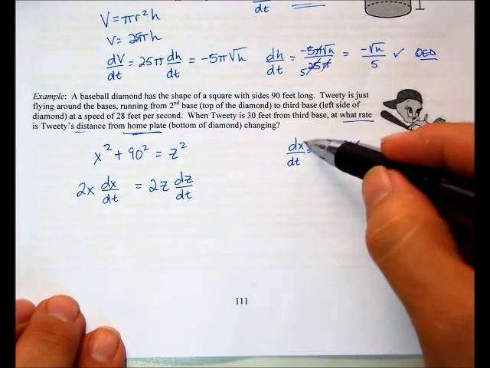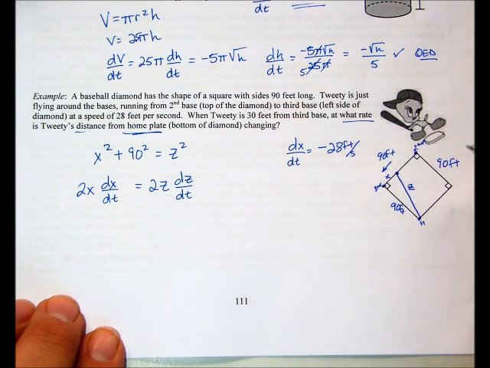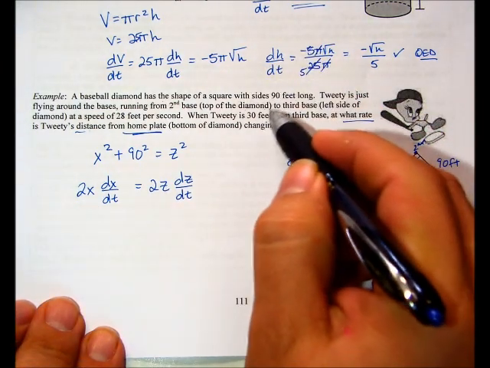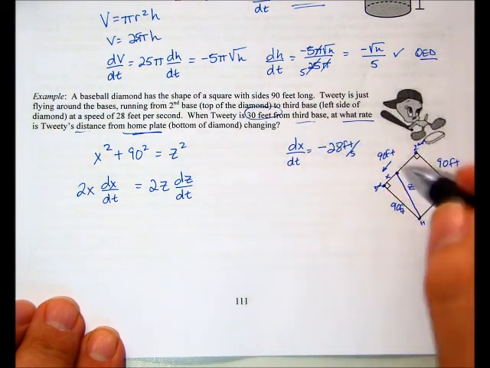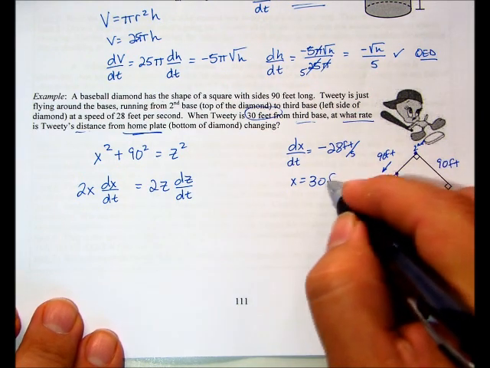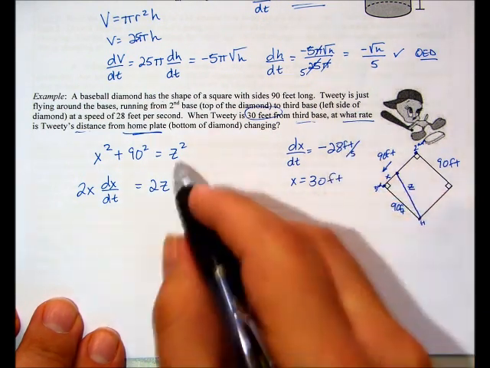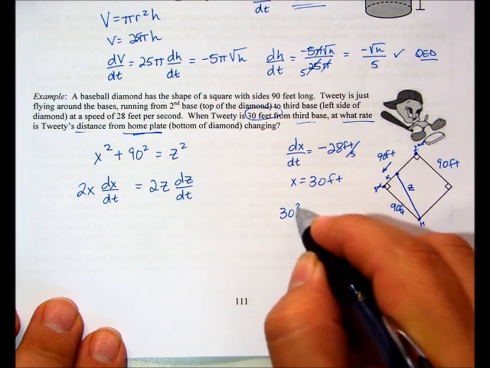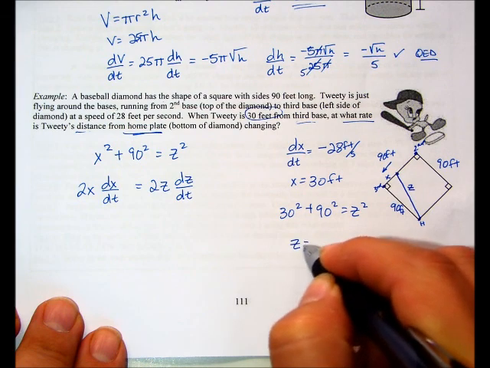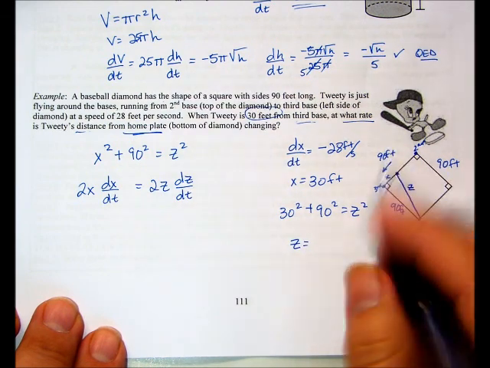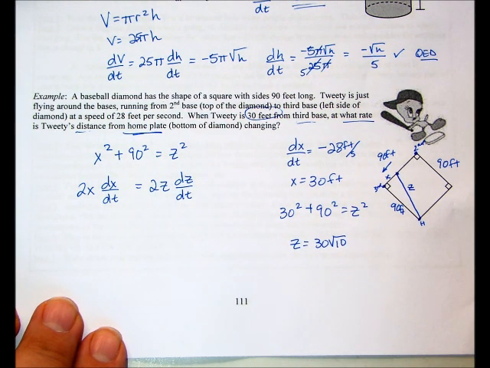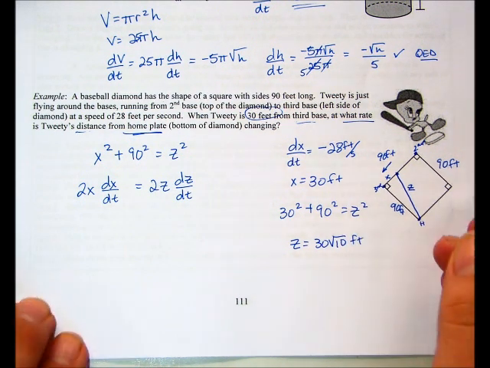Now what do we know? We know dx/dt is negative 28. We also know at this time when we're looking at it, Tweety is 30 feet from third base, meaning that x is 30. So we're going to solve for z when x is 30. So we're going to go 30 squared plus 90 squared equals z squared. And z turns out to be 30 root 10 feet.